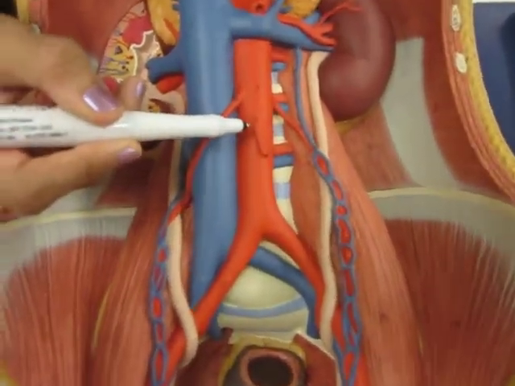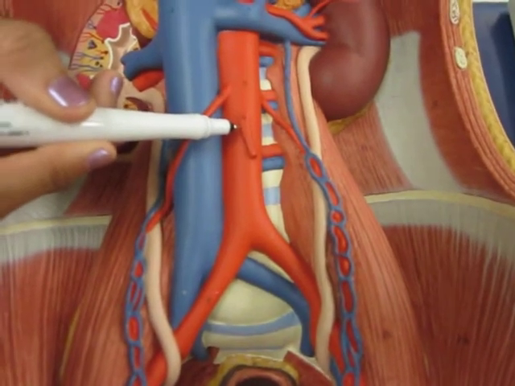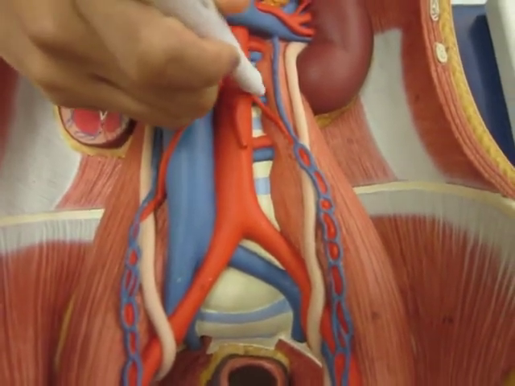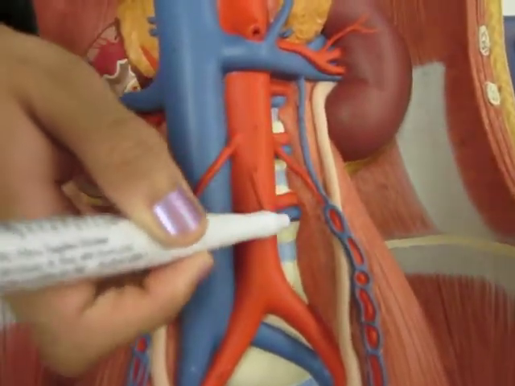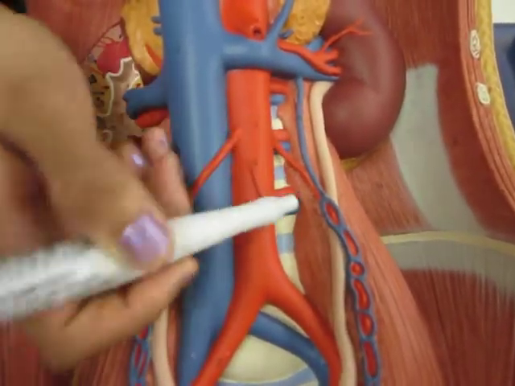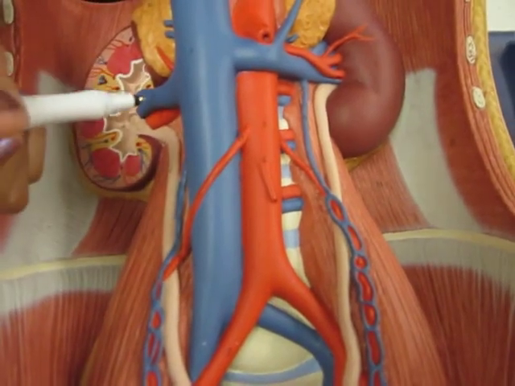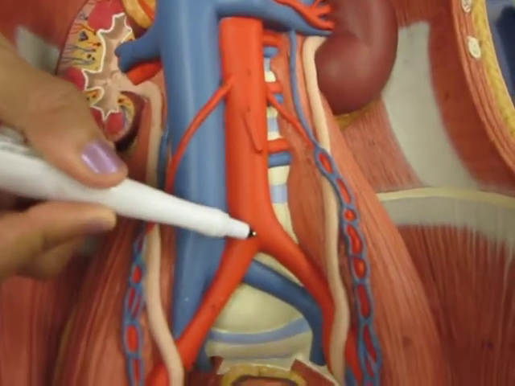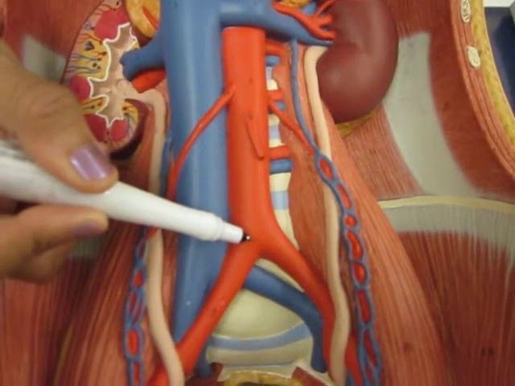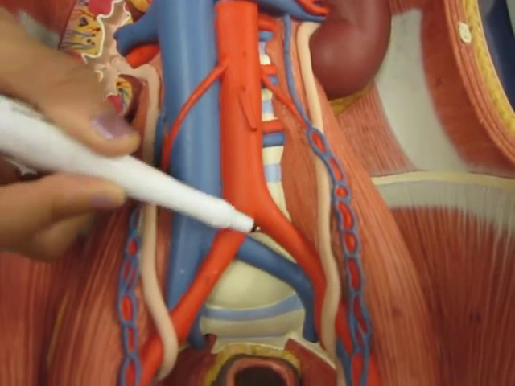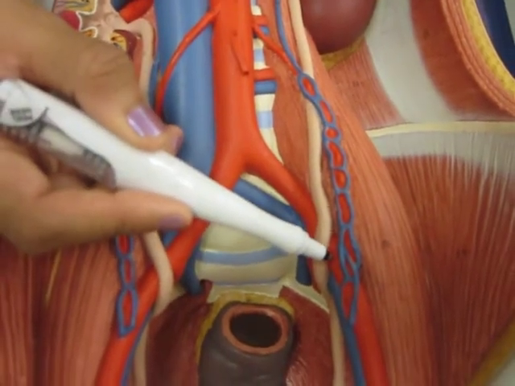And you have your inferior mesenteric artery. You have your lumbar artery and vein. Intercostal. It might be both, but I heard that also. Oh, I heard lumbar, but you could maybe say intercostal. And then you have your common iliac artery and vein.